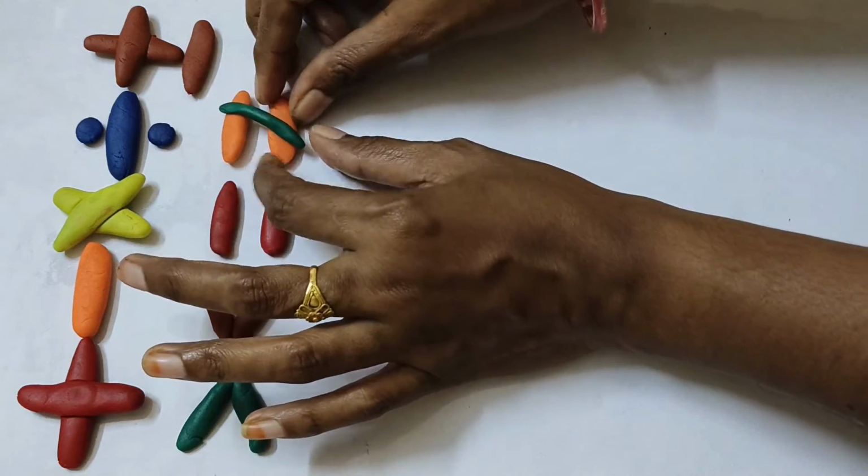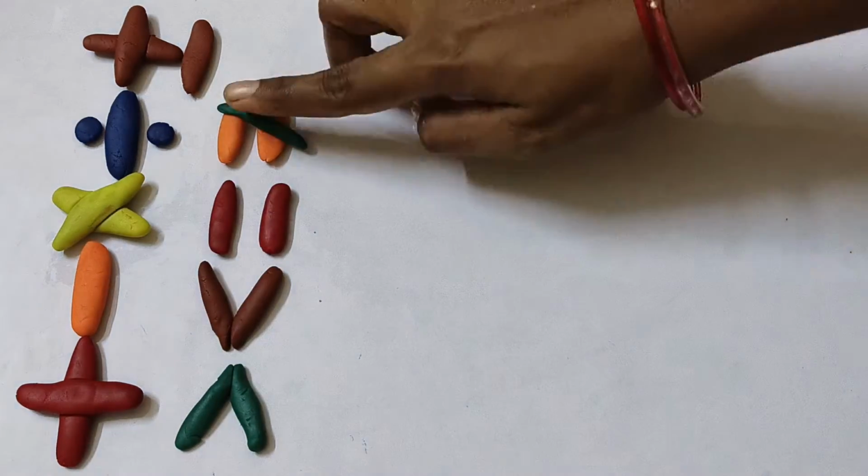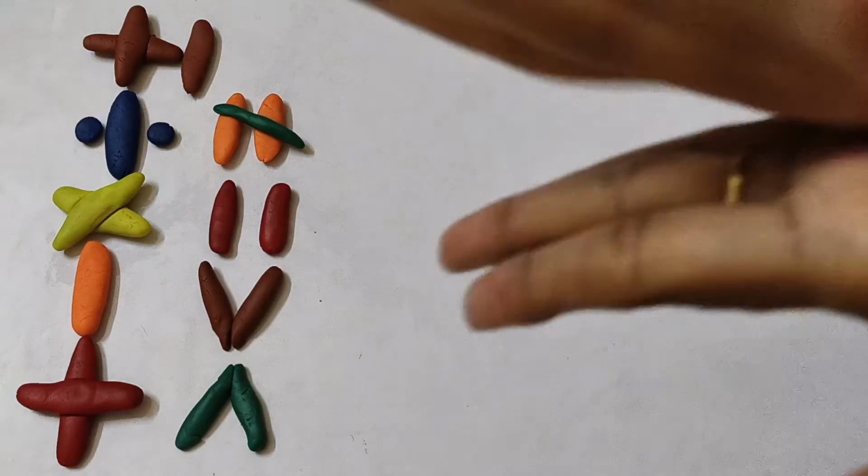Similar to indicates two objects are geometrically similar.